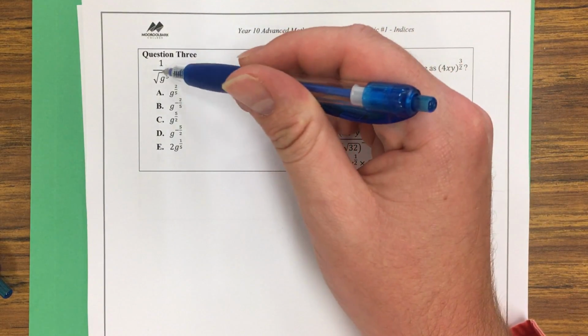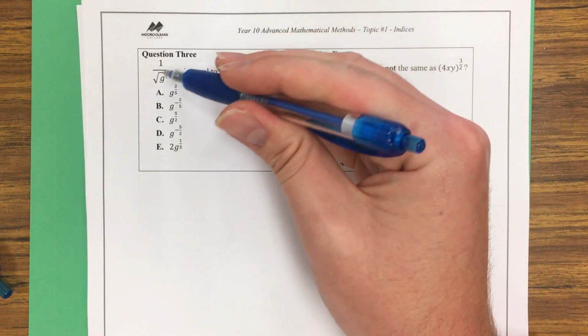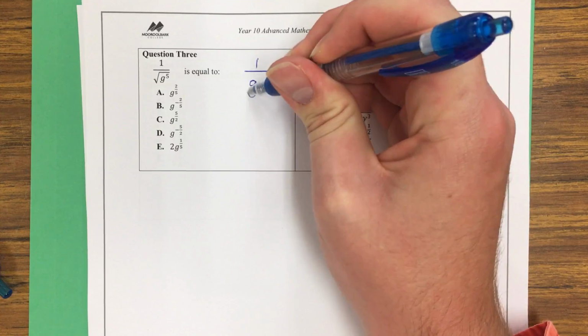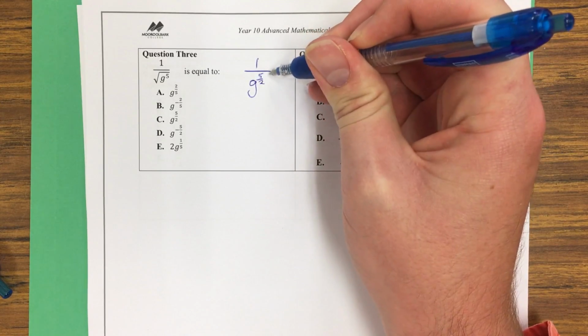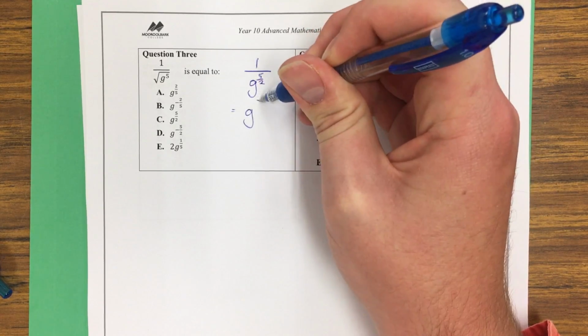Question 3. 1 over the square root of g to the power of 5 is equal to, well, when you've got square root of g to the power of 5, that would be the same as saying g to the power of 5 over 2, which would be the same, since it's in the denominator, as g to the power of negative 5 over 2, which is equal to, what have we got here, D.